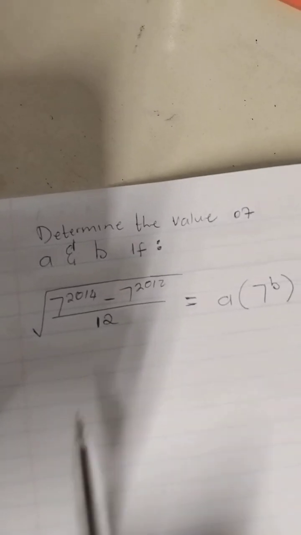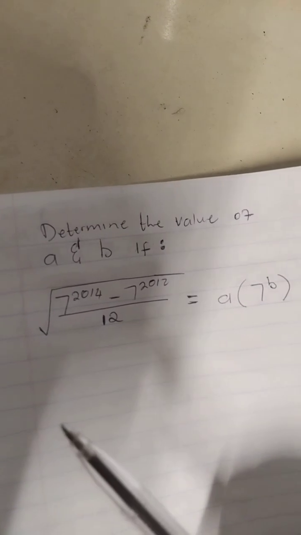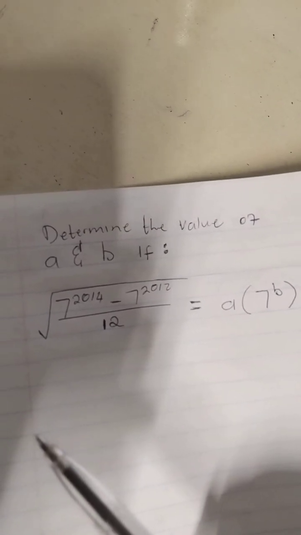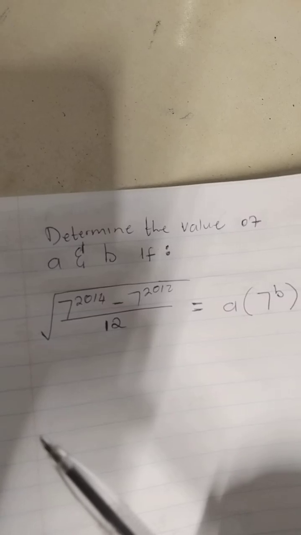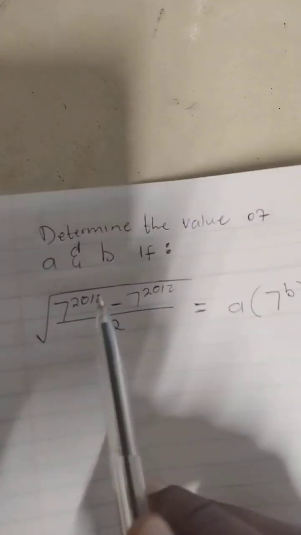So we have 2 terms. Why are we having 2 terms? Yes, it's because of that minus.